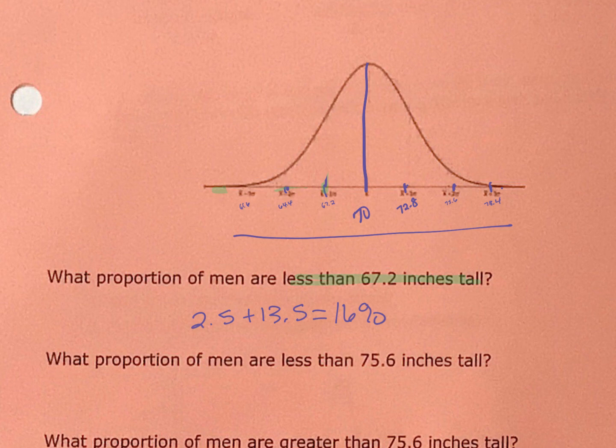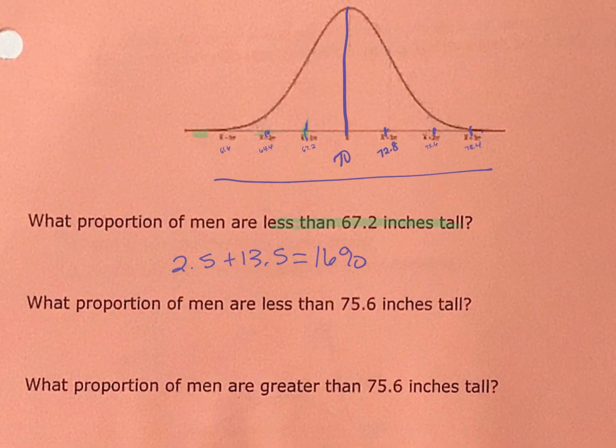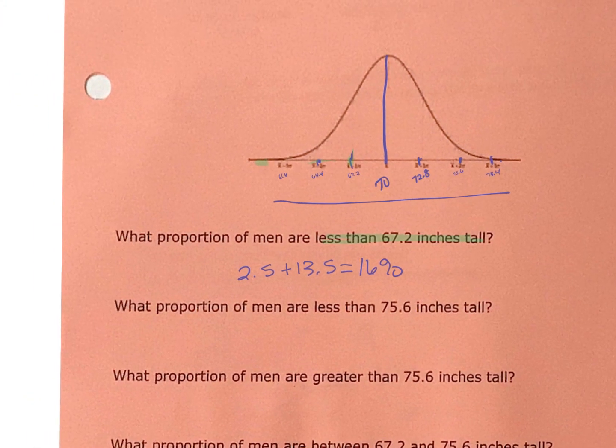What proportion of men are less than 75.6 inches tall? This is one where subtraction's going to be easier because we're going from here all the way over here. So it's easier to figure out what this amount is and then subtract it from 100.